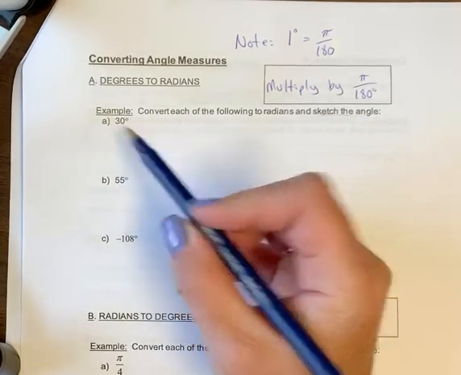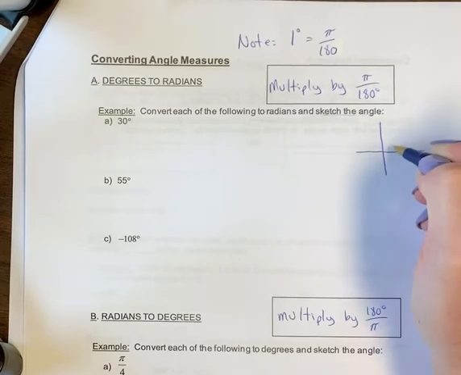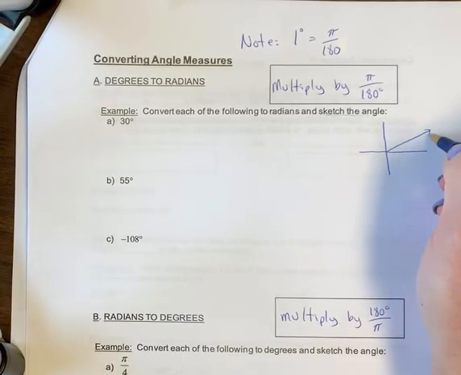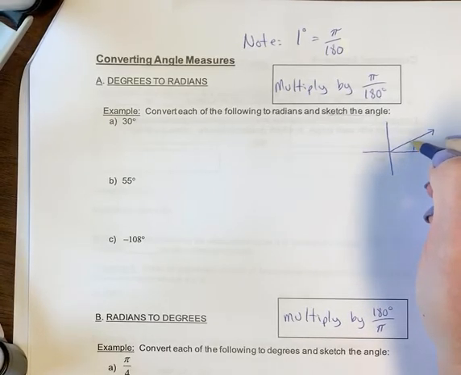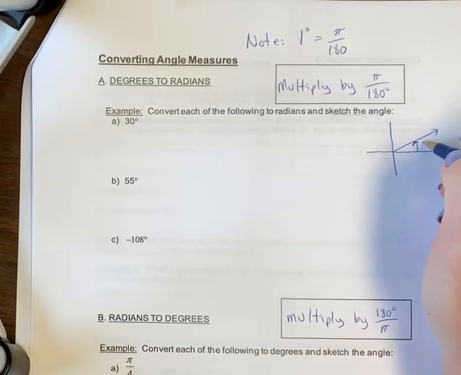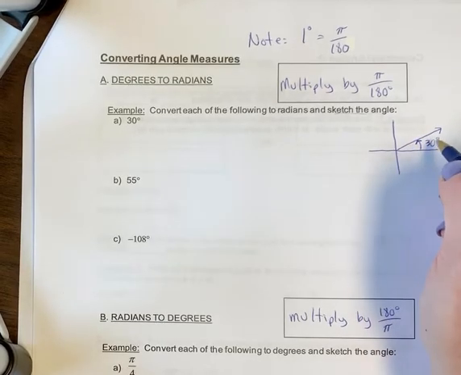So for 30 degrees, we can visualize where that is. It's easier with degrees right now for us. So halfway is 45. You want to just make sure you're going less than halfway. And it's very important that you show that you started at the initial side and you moved this way. So you want that directional arrow to show you travel a distance of 30 degrees. You can squeeze it on the inside there too if you want to label it there.